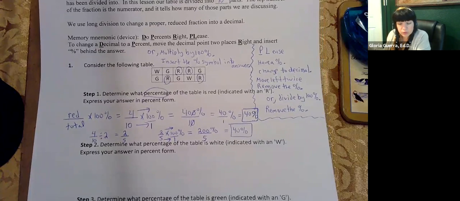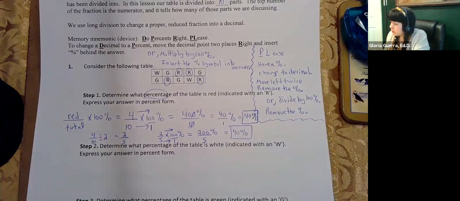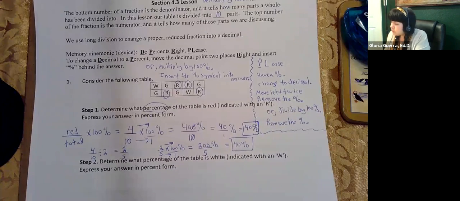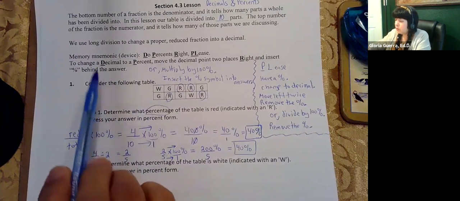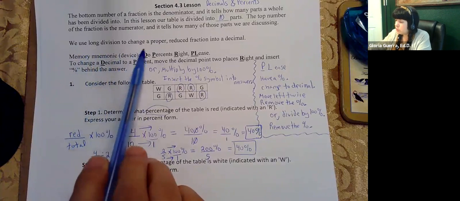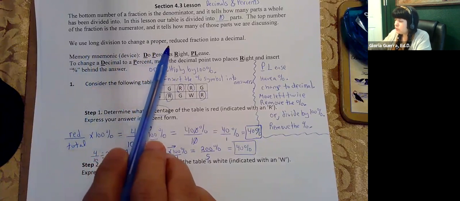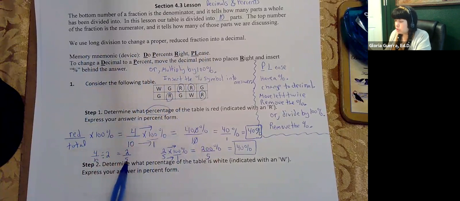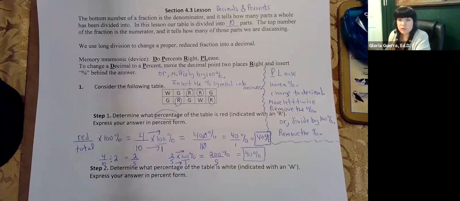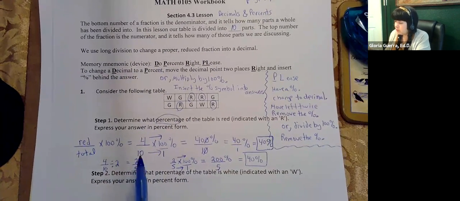Let's see if I can show you another way. If you have a fraction, it says over here that we can use long division to change a proper or reduced fraction into a decimal. So we could change 2/5 into a decimal using long division. Let's say I go with the 4/10, which reduces to 2/5.